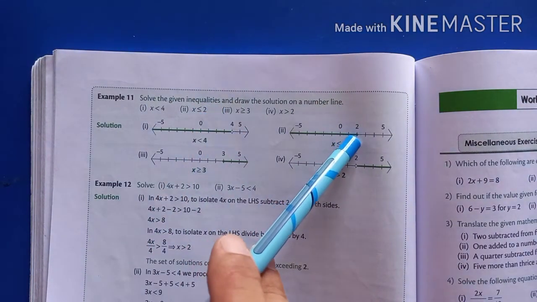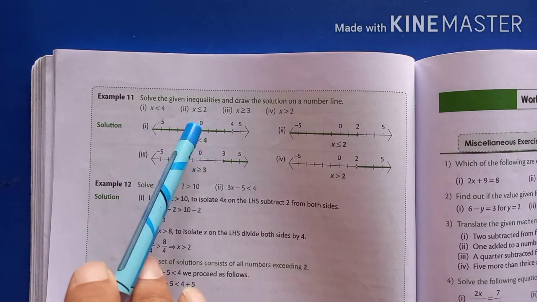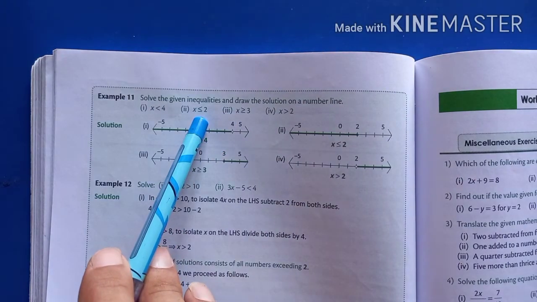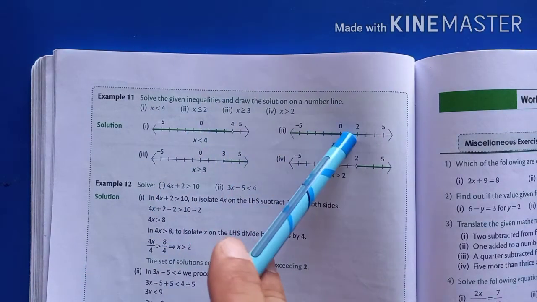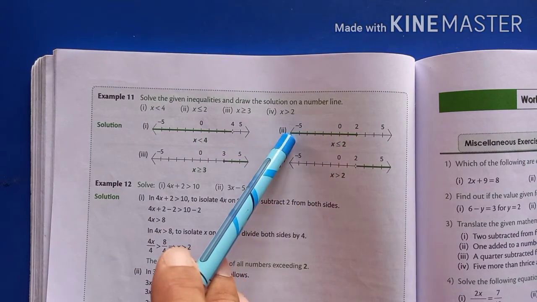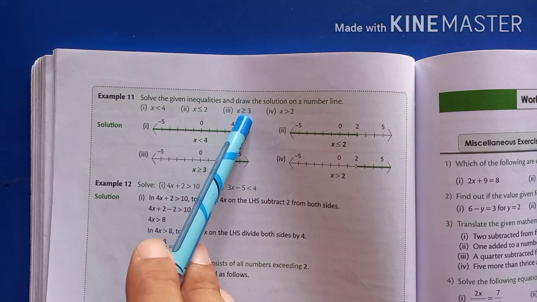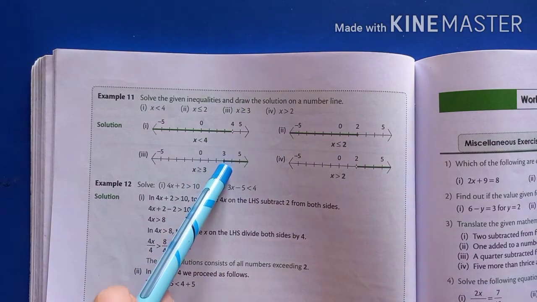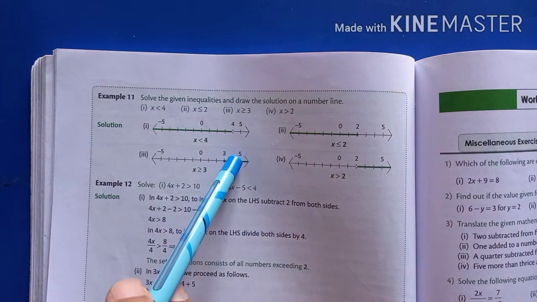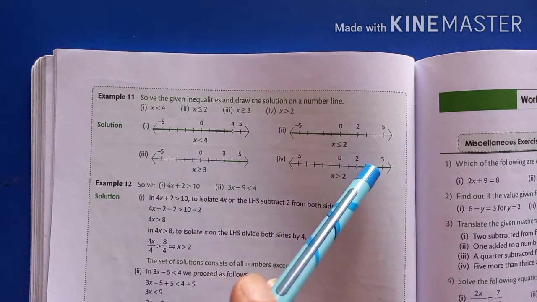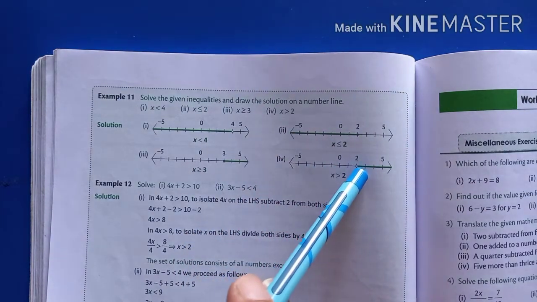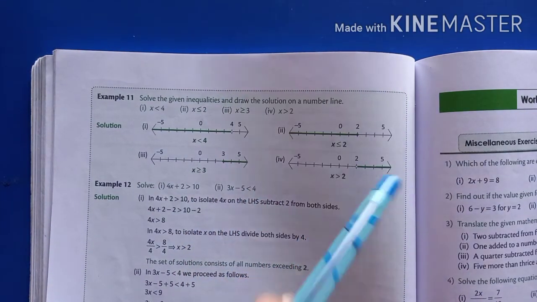Here we draw a dark circle at 2 because there is the sign of equal to also in the inequality, and highlight the portion left to 2. Then in the third part, x greater than or equal to 3, we draw a dark circle at 3 and then highlight the portion right to 3. Then x greater than 2, an open circle at 2 and then highlight the portion right to 2.